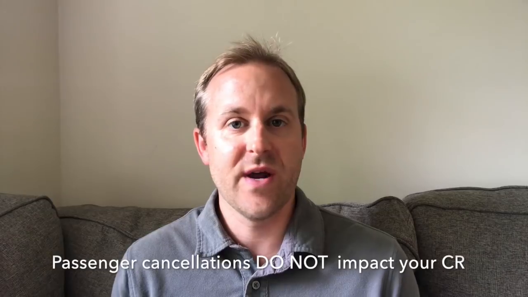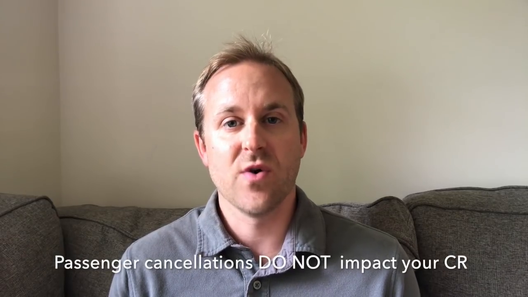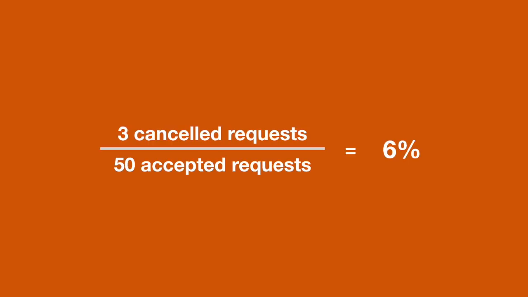And passenger canceled rides have no effect on your cancellation rate whatsoever. Cancellation rate is only calculated using driver canceled rides. And as an example of cancellation rate, say you accept 50 ride requests in a given week and you cancel 3 of them, your cancellation rate would be 6%.